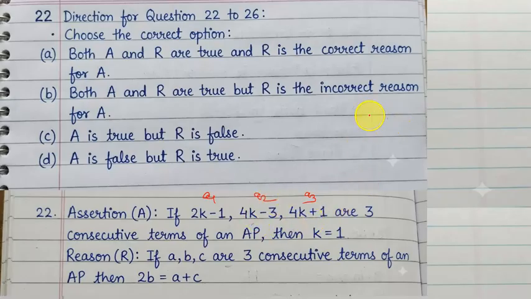That is A2 minus A1 is equal to A3 minus A2. 4k minus 3 minus 2k plus 1 is equal to 4k plus 1 minus 4k minus 3.